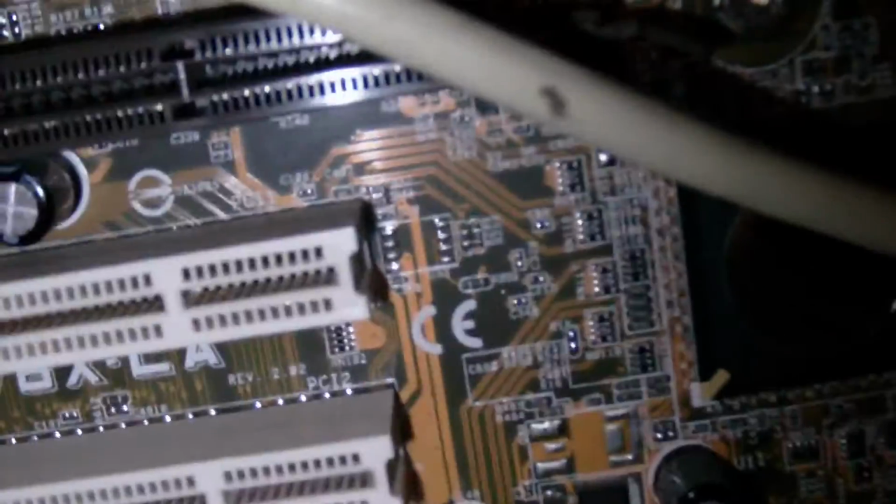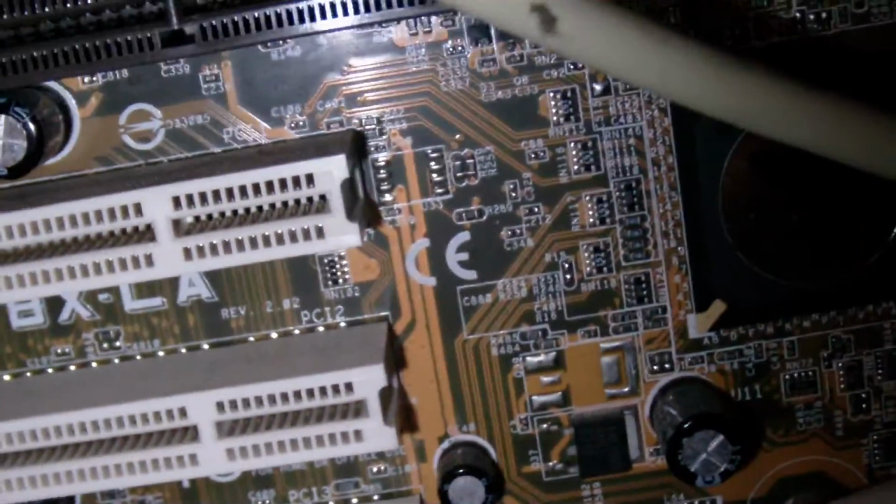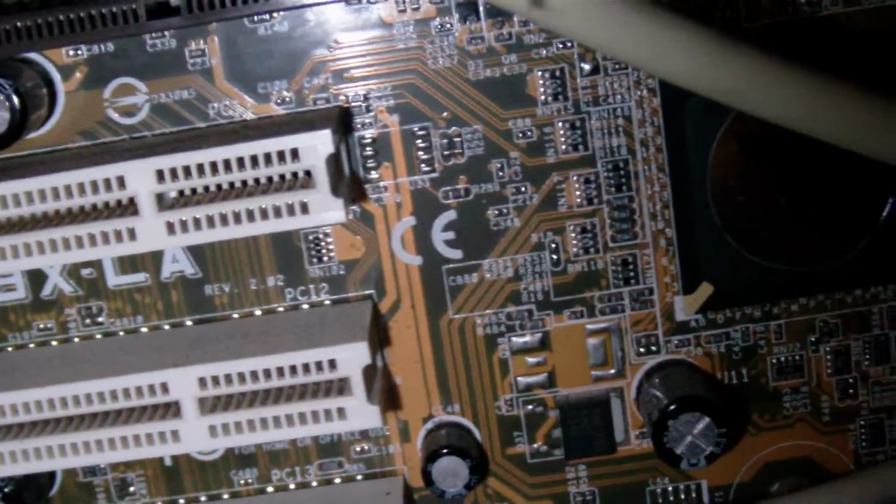Down here, you have an AGP slot for your video, and then all your PCI slots for everything else. And if you look over here behind the wires, there is the memory installed, and that's where I had the problems.